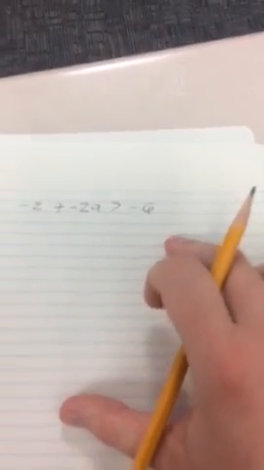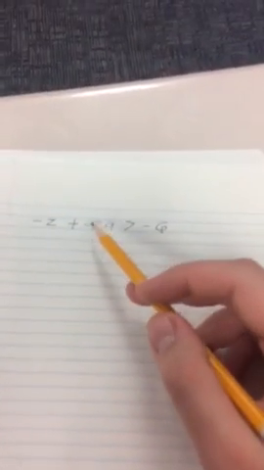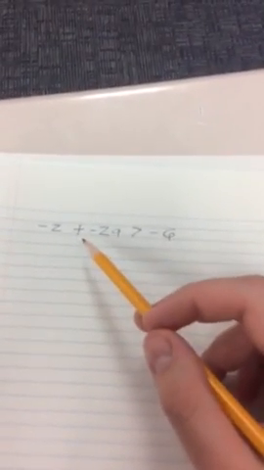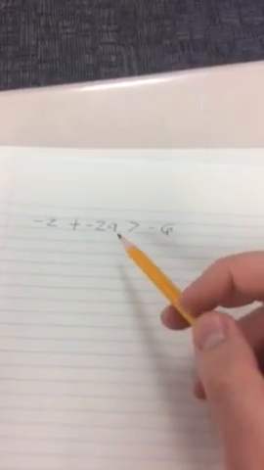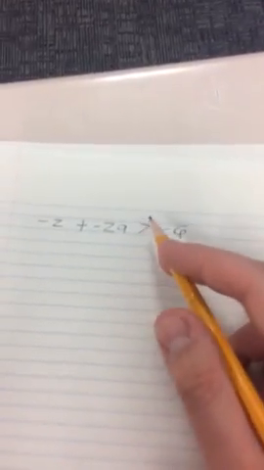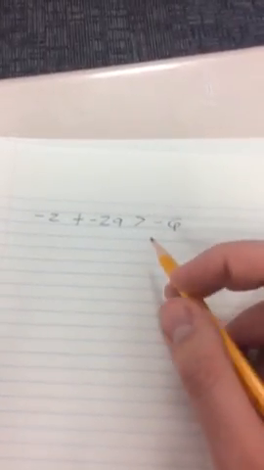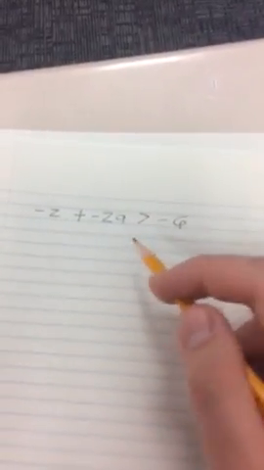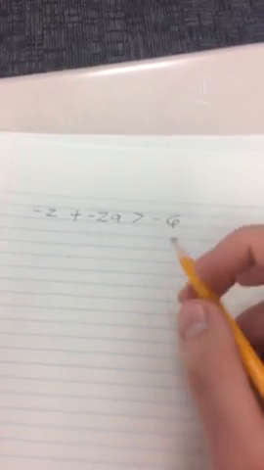Okay, now let's go on to our next example. We have -2 plus -2a is greater than -6. Whenever you see an inequality like this, if there's no line under it, it's not equal to.